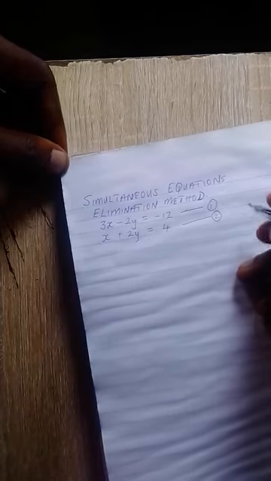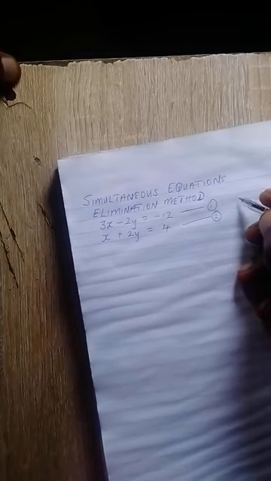So when they have the same sign, plus plus or minus minus, you subtract equation 1 from equation 2 or equation 2 from equation 1, anyhow you want to do it.